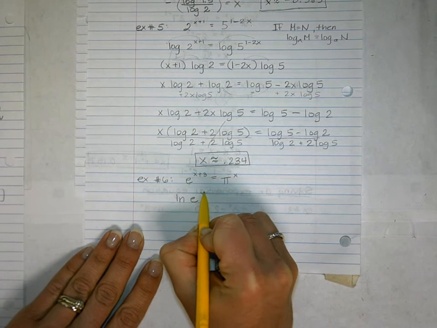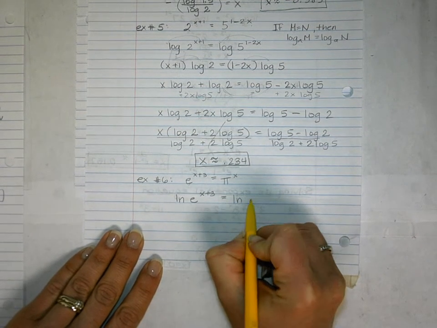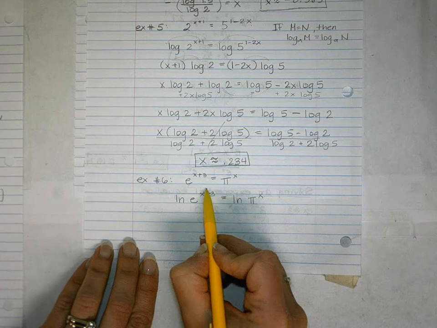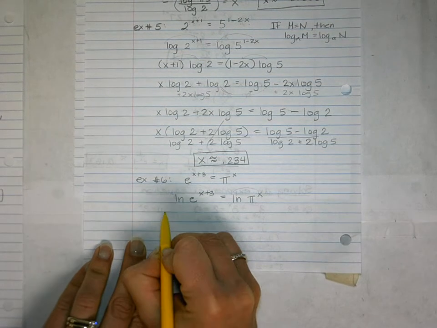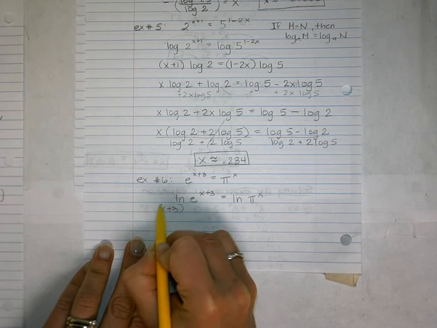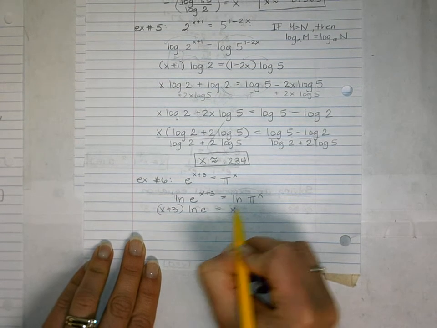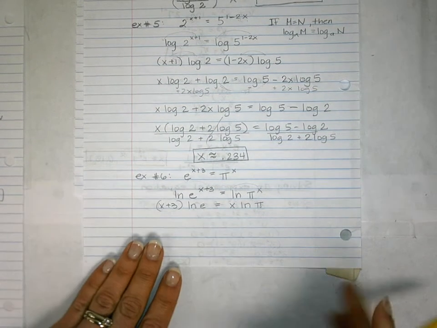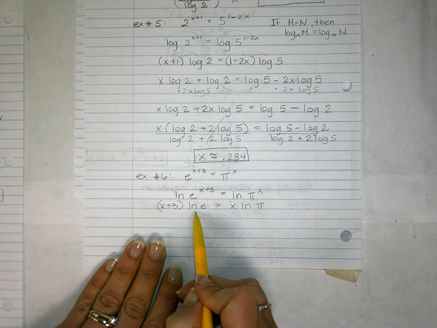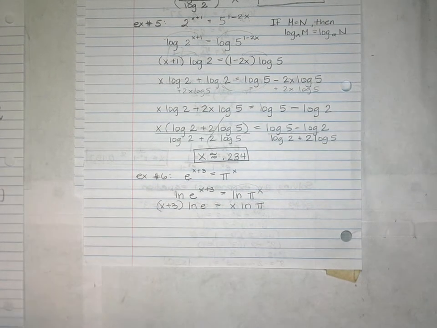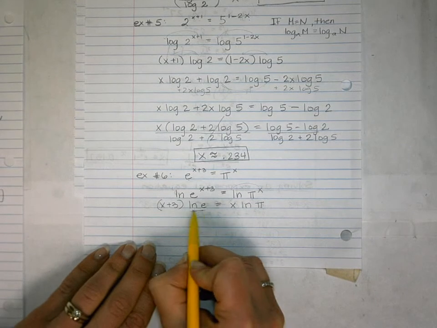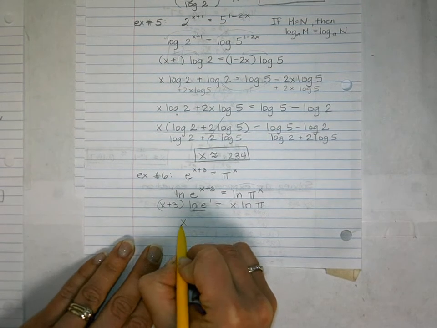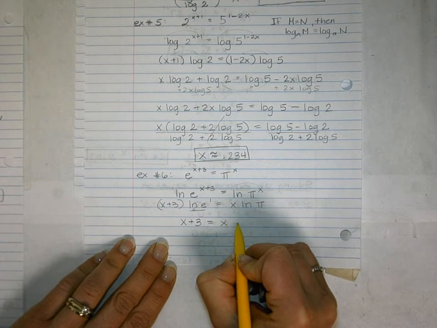So I have the natural log of e to the x plus 3 power equals the natural log of pi to the x power. We're going to do what we just did in example 5. I'm going to bring my exponents to the front. So I have x plus 3 times the natural log of e equals x times the natural log of pi. Now right there you should start thinking: the natural log of e is saying log base e of e. So e to the what power gives you e? This is 1. This whole thing equals 1. This is really 1 in disguise. So all I have left is x plus 3 equals x times the natural log of pi.